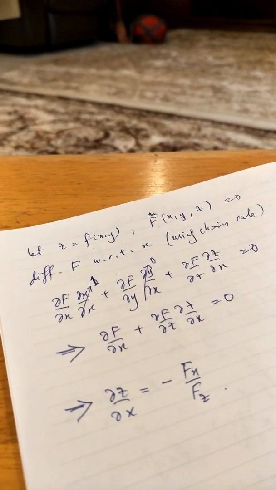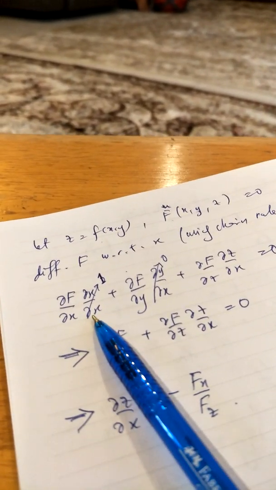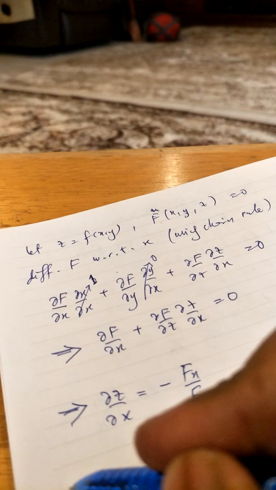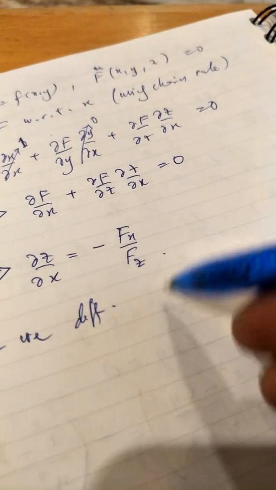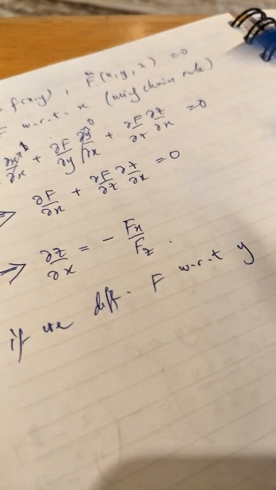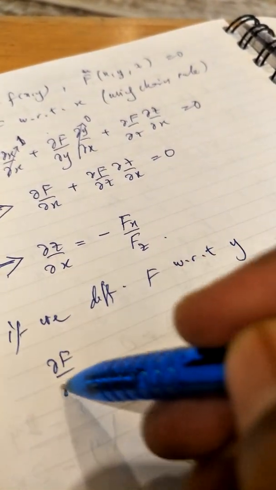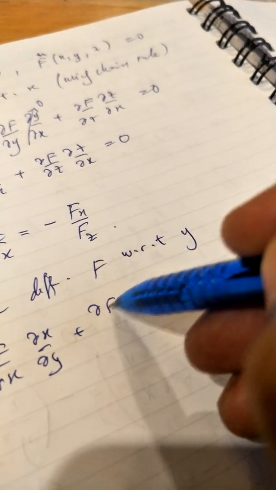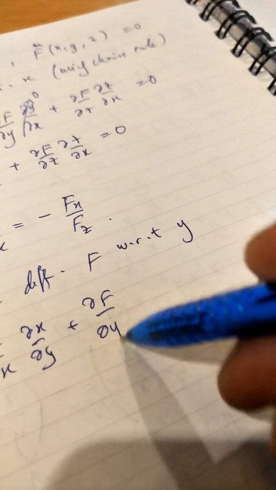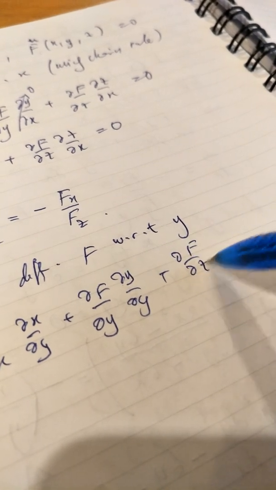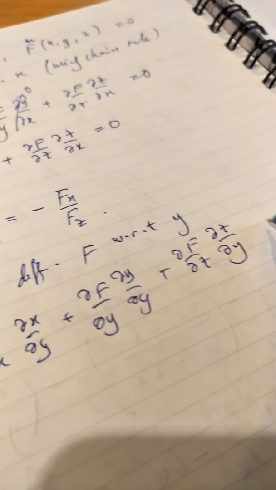You can also differentiate with respect to y. If we differentiate f with respect to y, what do we have? We have del f del x del x del y plus del f del y del y del y plus del f del z del z del y equal to 0.